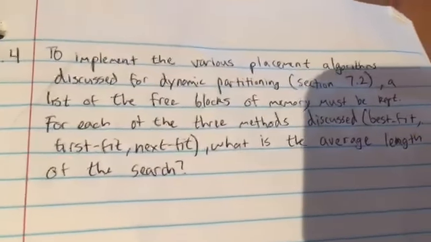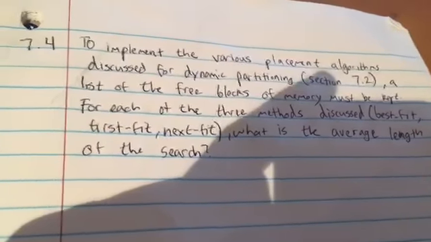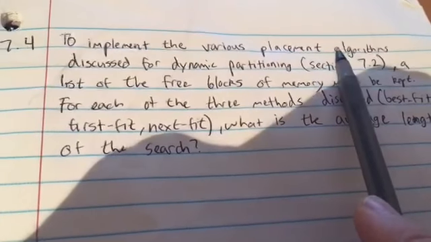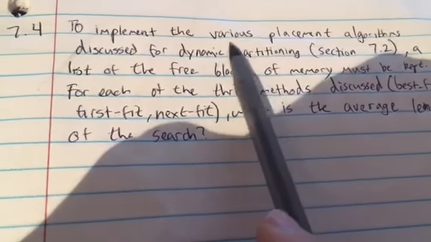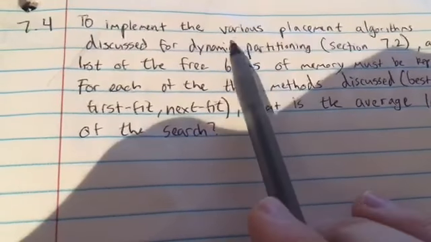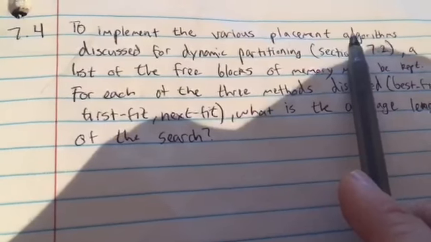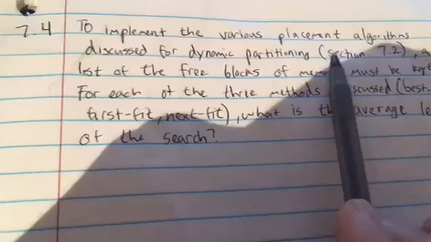Okay. So without even looking at the book, I'm just going to try and figure out what I can about the question. Okay, so to implement the various placement algorithms. So just if we take this chunk on its own, it says various placement algorithms. Various means that there are one or more, probably, well, usually that means more than one. There's more than one algorithm for placement, basically is how I'm reading that. Now, placement of what? Well, we'll find out.